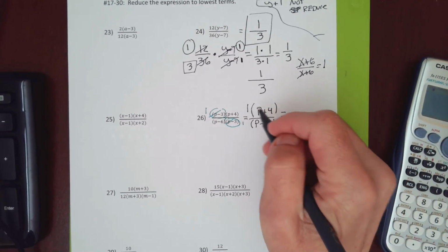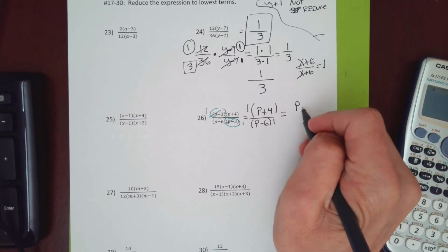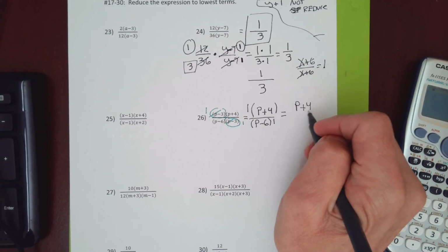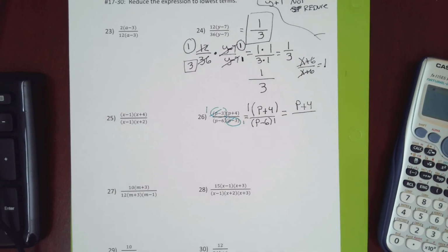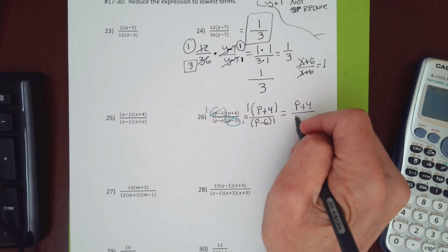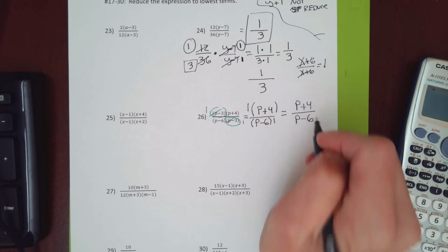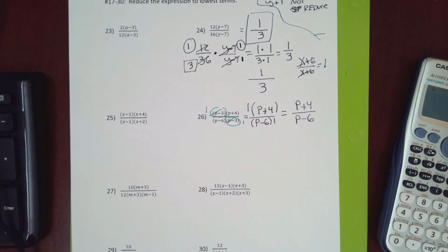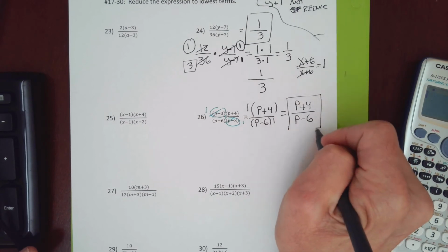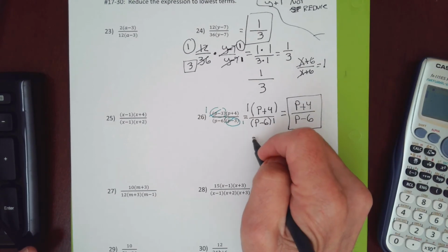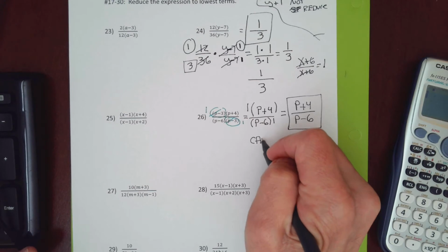So this numerator, 1 times p plus 4, is just p plus 4. I don't need the parentheses. P plus 4 in parentheses with nothing but a 1 in front of it is equal to p plus 4. And in the denominator, p minus 6 times 1 is equal to p minus 6. I don't need the parentheses. Here, this is the answer. I can't cancel the p's. I can't cancel the 4 nor the 6. So it would be wrong.